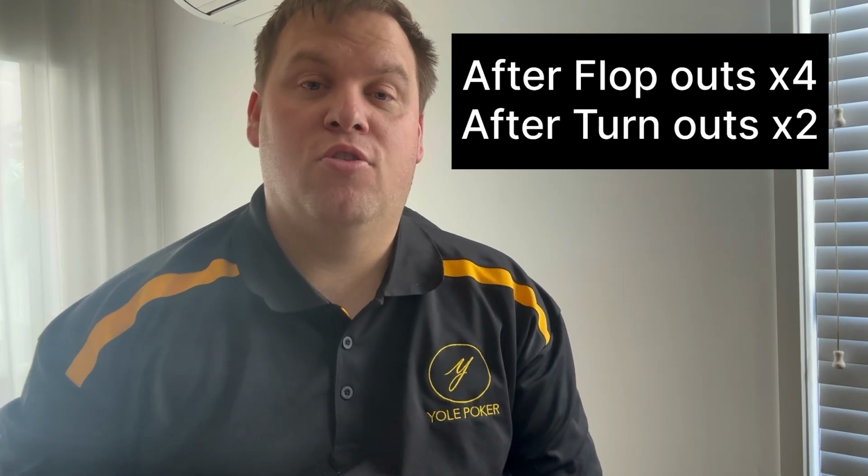Well, the 4-2 rule is the rule that after the flop, you calculate how many outs you've got and you times it by 4, and then after the turn, you times it by 2. So we'll use an example here. You've got 2 hearts in the small blind, the big blind's also there, everybody's folded around to you. Let's just say you've got the king, queen of hearts, you raise it to $10, and the person behind you in the big blind calls.